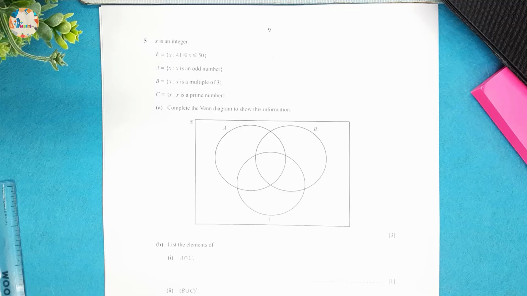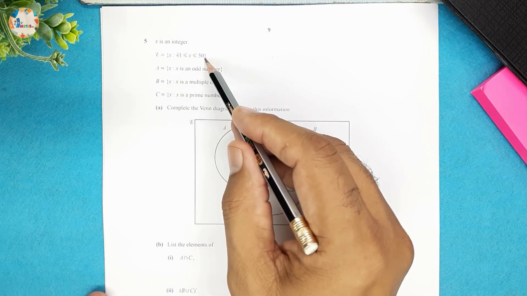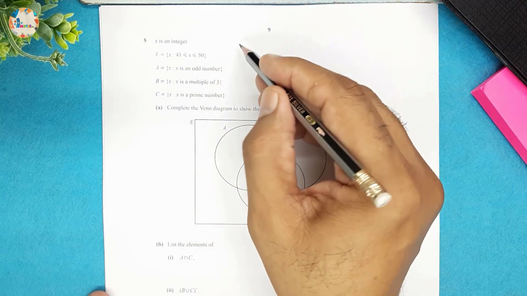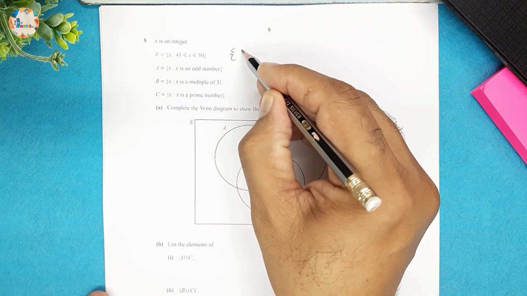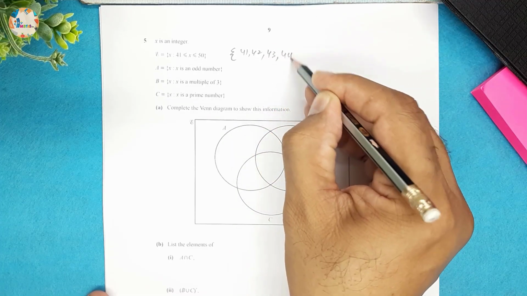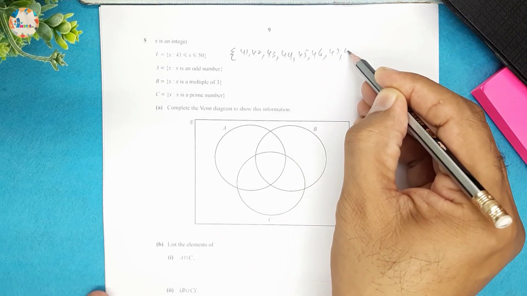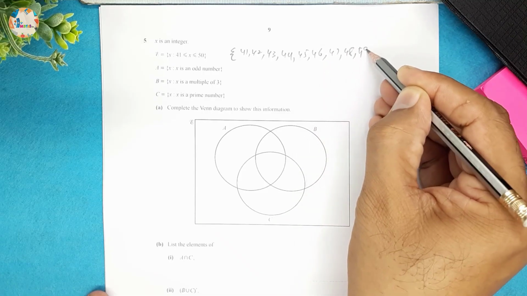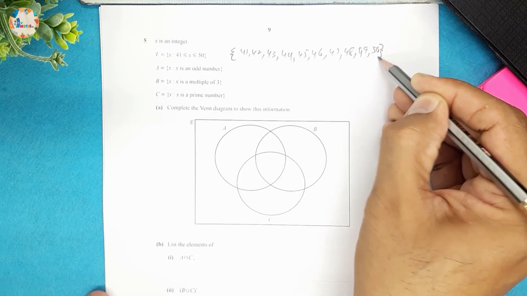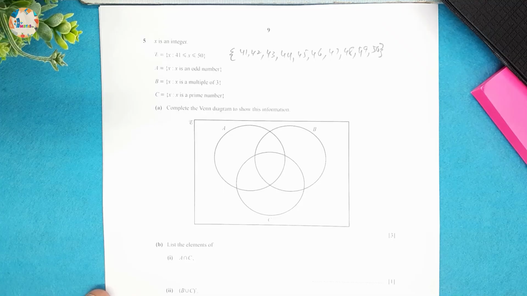Now question number 5 is a Venn diagram question. X is an integer, and this is a universal set from 41 to 50, all are included. So if we want to write, it will be 41, 42, 43, 44, 45, 46, 47, 48, 49, and 50 also included. So the equal to sign means 41 and 50 both are included.